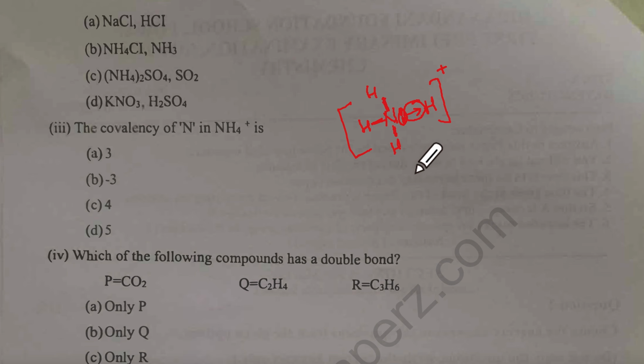So how does it look like 5 to you? This is 1, 2, 3. How did you see 5? Ma'am, I think those 2 will also be shared. These 2 electrons? Yes, ma'am. They are donated. Shared means one from here, no? Yes, ma'am. Okay. So both coming from the same is coordinate covalent.